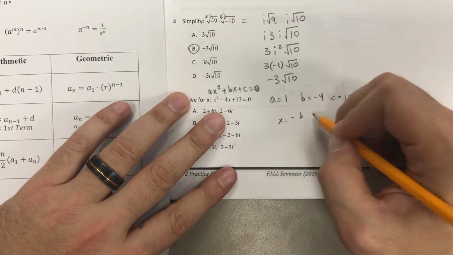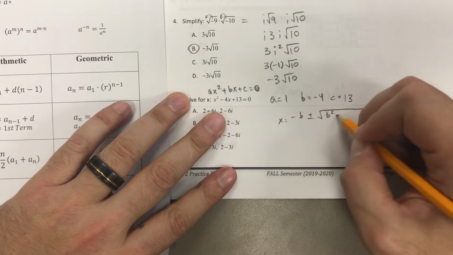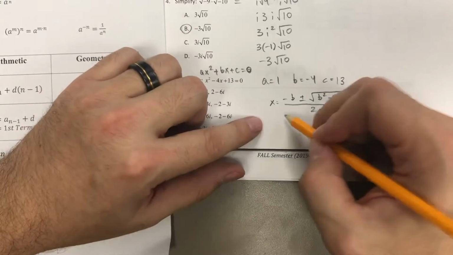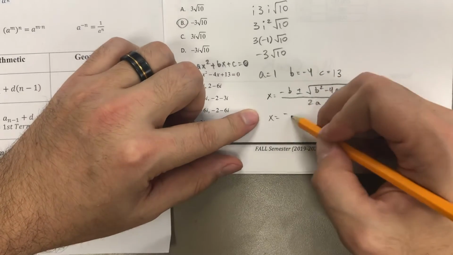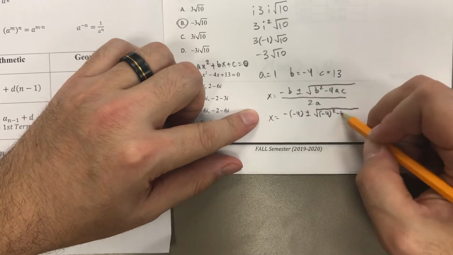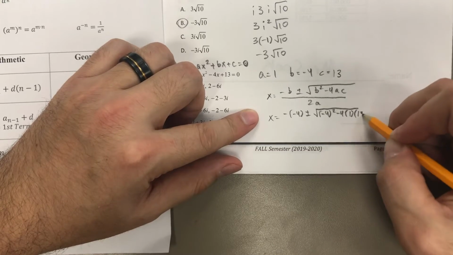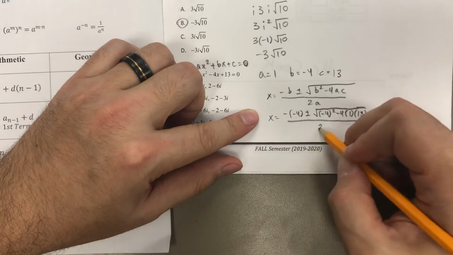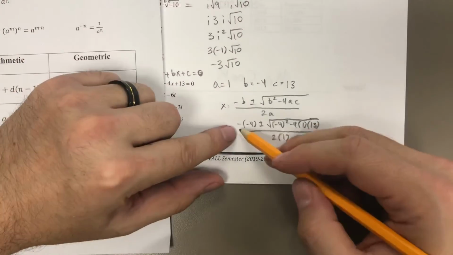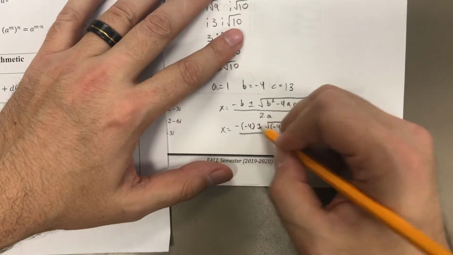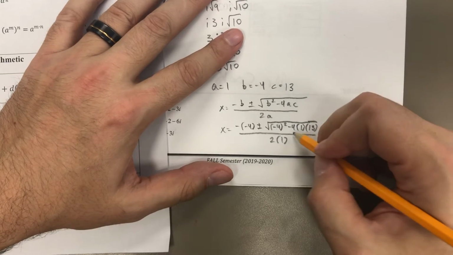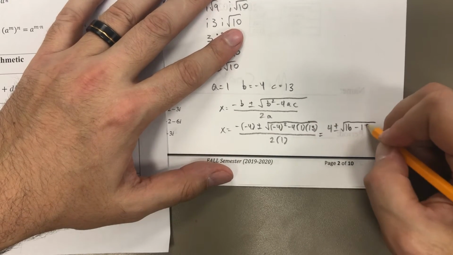x equals negative b plus or minus the square root of b squared minus 4ac, and the whole thing over 2a. So if I plug all that stuff in, I get x is equal to negative 4 plus or minus the square root of negative 4 squared minus 4 times a, which is 1, times c, which is 13. And then that whole thing over 2 times a, which is 1. And then, you just work through this piece by piece. The negative of a negative is a positive, so it's 4 plus or minus the square root of negative 4 squared is 16. Negative 4 times 13 is a negative 52.